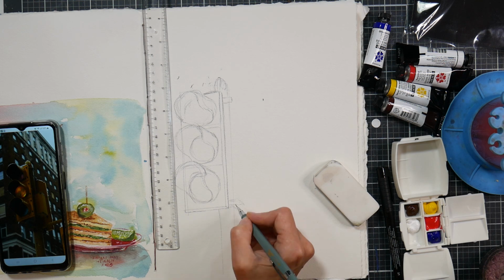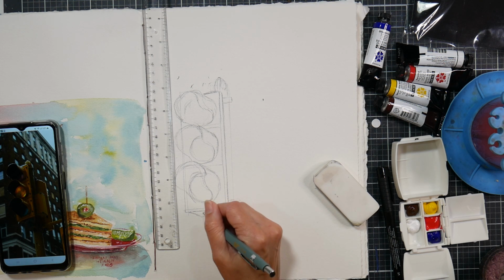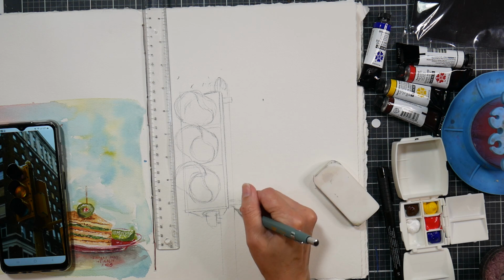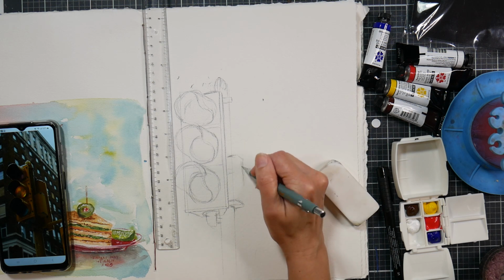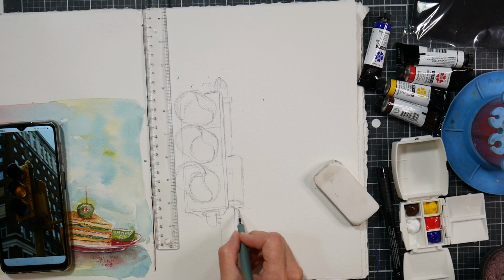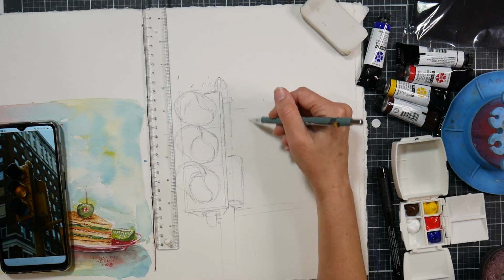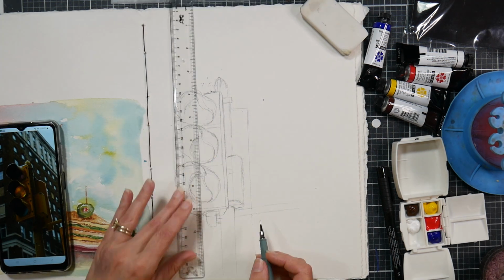So risky, yes, running a yellow light is risky, and I decided to use that for my prompt. And also I thought it'd be really fun to draw and paint a street light. And so I found this reference photo on Unsplash. You can see I've pulled it up on my phone there.